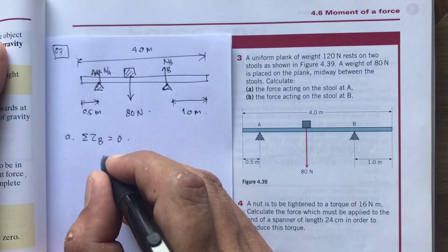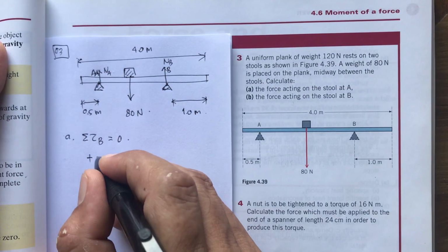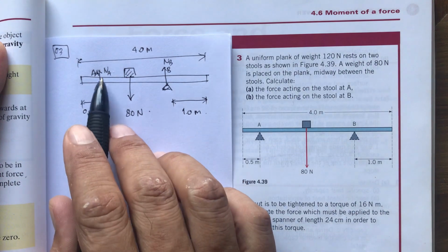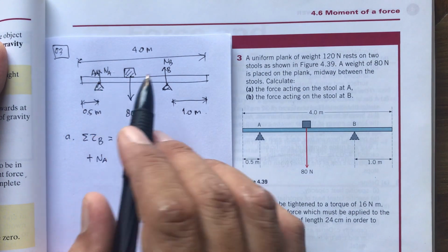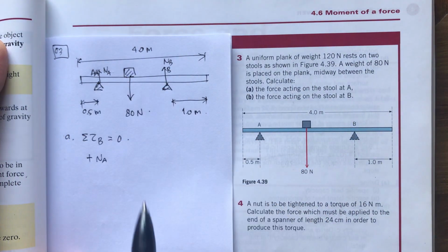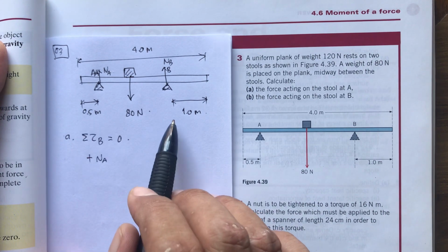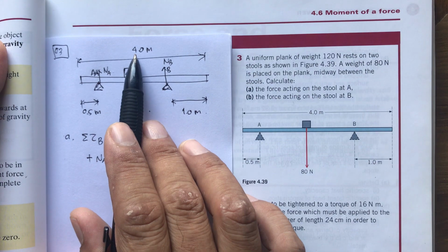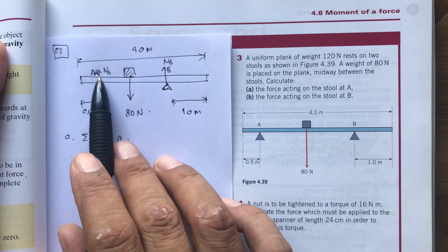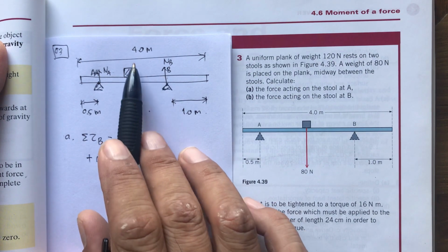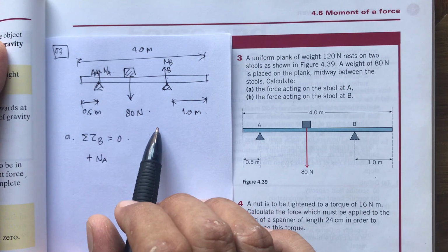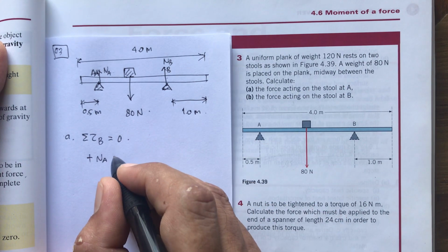NA is clockwise, so we say plus NA times the distance. The distance between A and B: this is 1, this is 0.5, so 1.5, and the plank is 4. So the distance between A and B is 4 minus 1.5, which is 2.5.